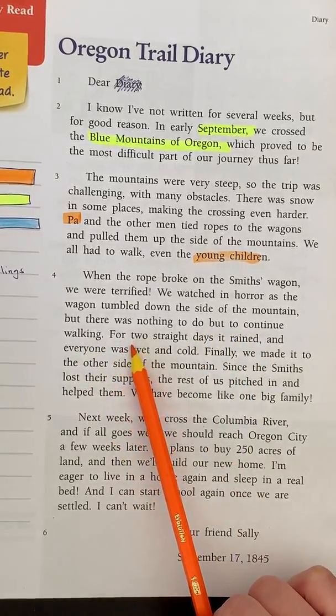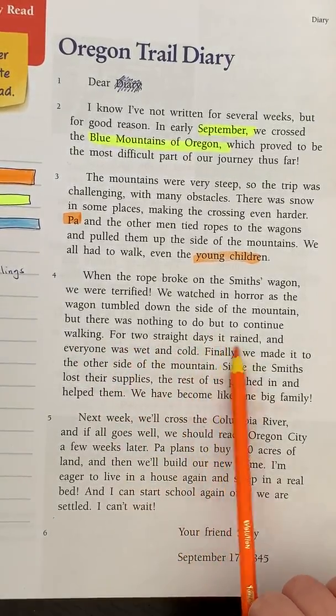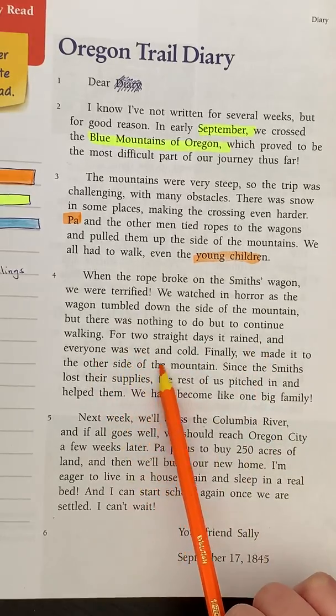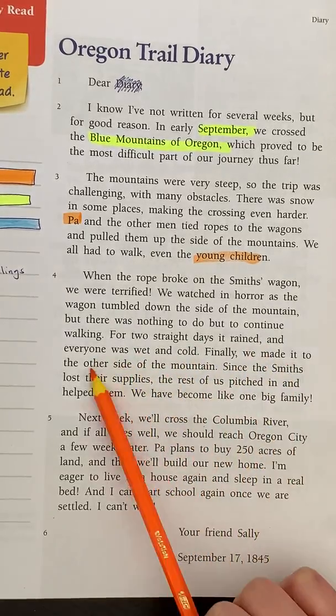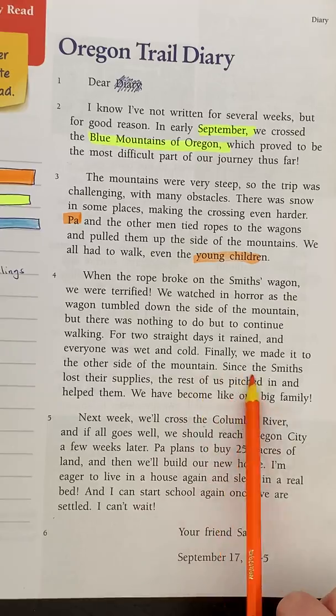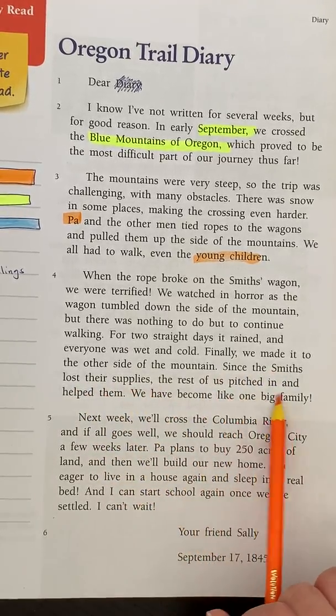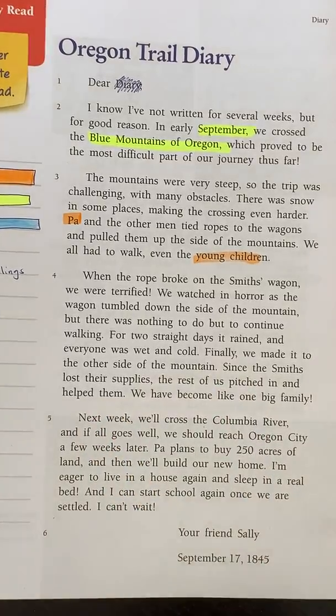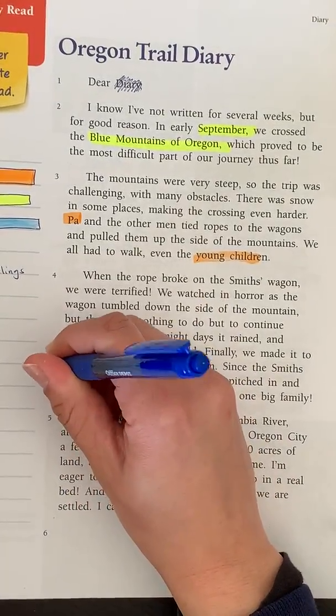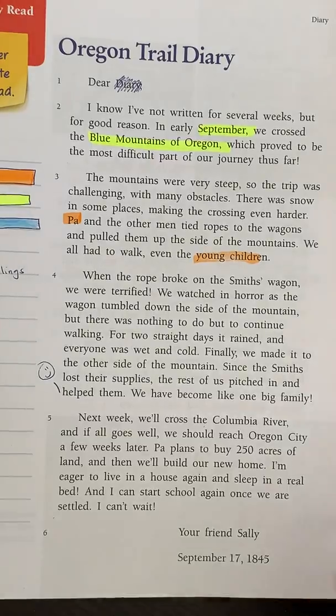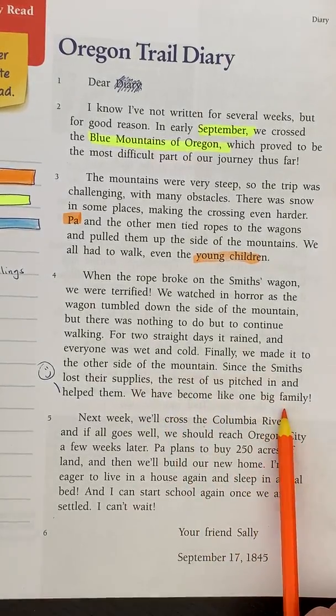For two straight days it rained, and everyone was wet and cold. Finally, we made it to the other side of the mountain. Since the smiths lost their supplies, the rest of us pitched in and helped them. Well, that was nice of them. I'm going to put a happy face as my annotation. We had become like one big family.